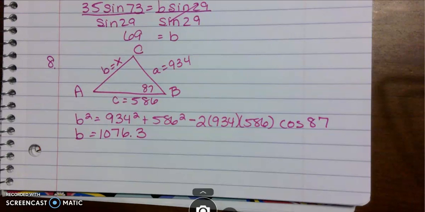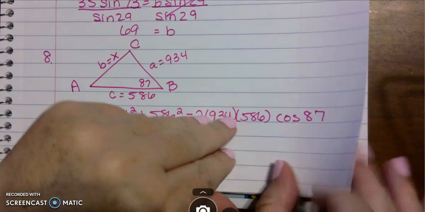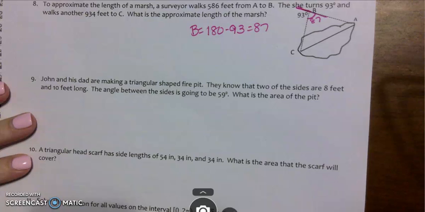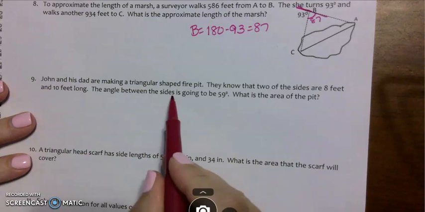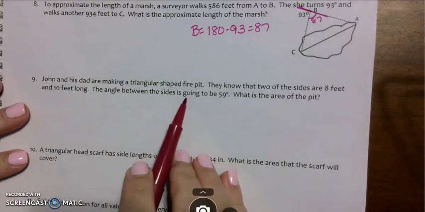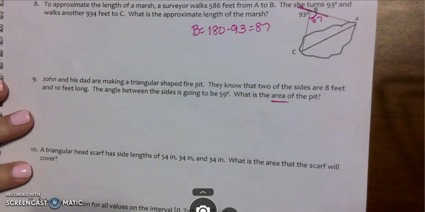Okay. Let's do one more before we call it a video. Number 9. John and his dad are making a triangle-shaped fire pit. They know that 2 of the sides are 8 feet and 10 feet. The angle between the sides is going to be 59 degrees. Find the, notice the word area.